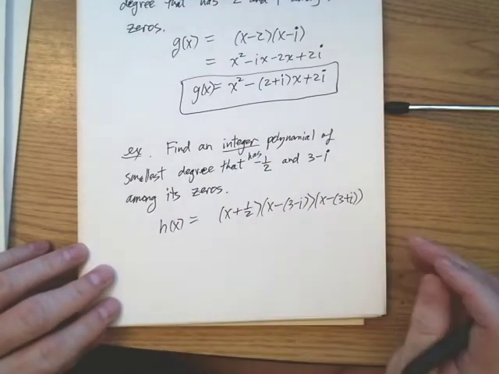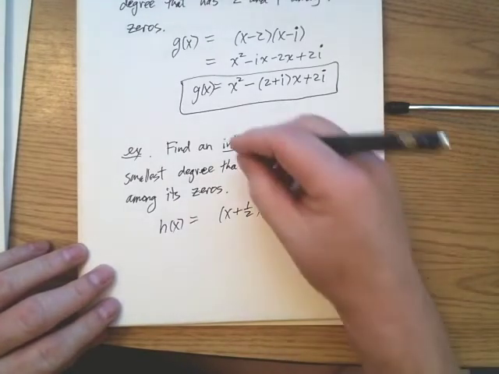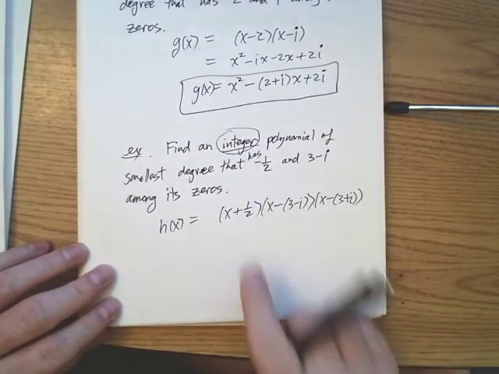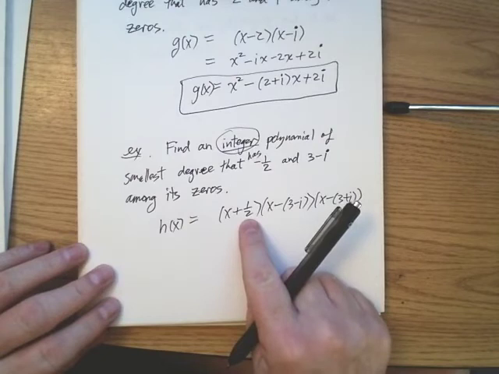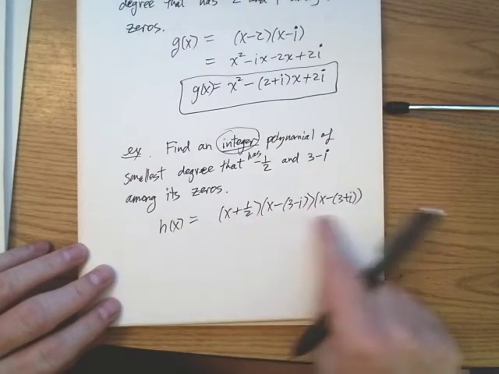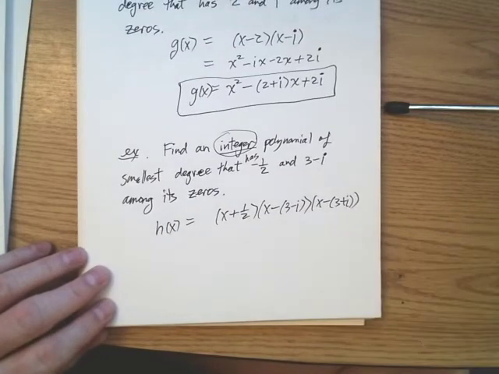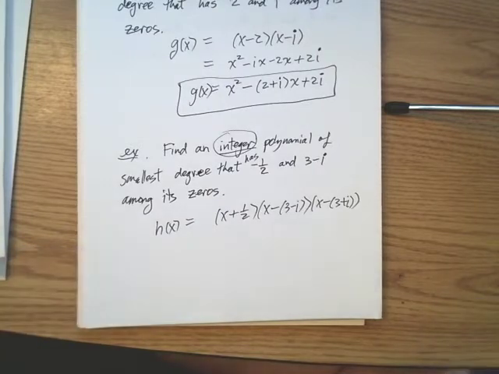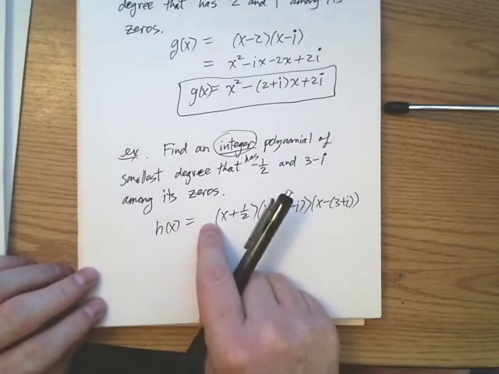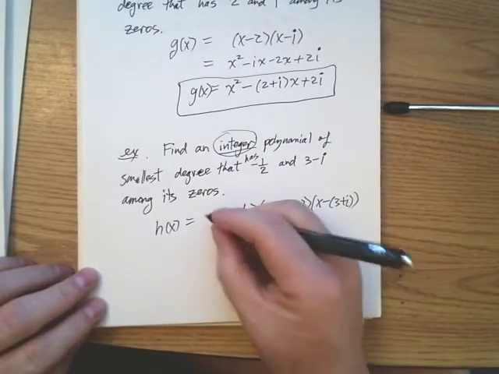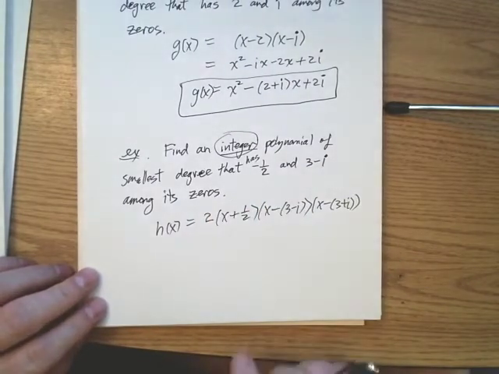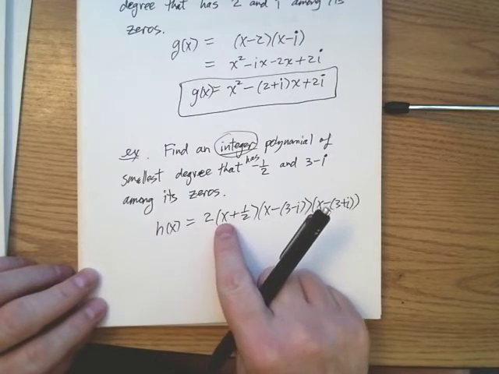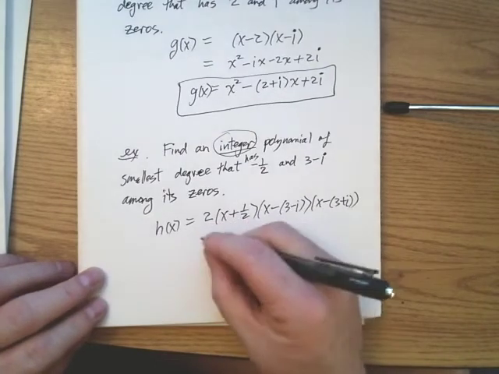Now, if I multiply this all out here, I would not end up with an integer polynomial. Why? Because of that half sitting there. When I multiply this out, I'm going to end up with some rational numbers that are not integers for my coefficients here. How can I cure this problem? Well, you notice I left a little gap here. You guys see what I can do? Wait a minute. What if I multiply by 2 here? If I multiply by 2 here, this would be 2x plus 1.